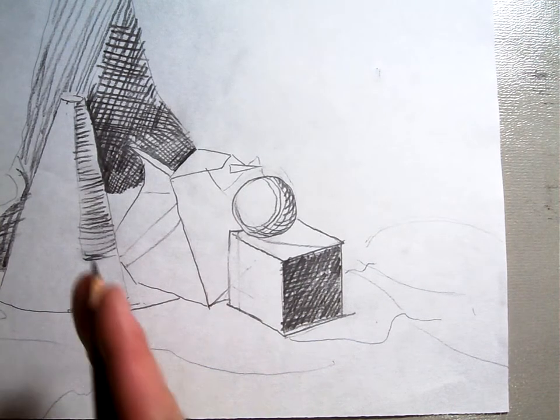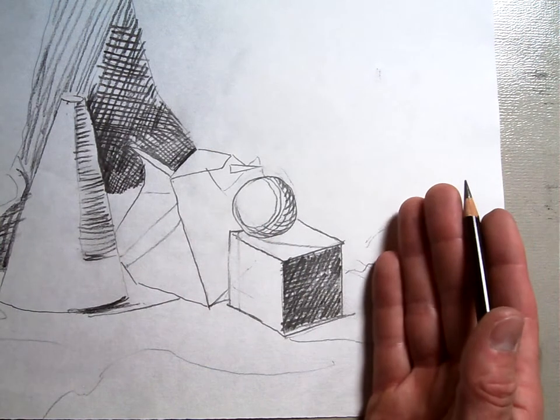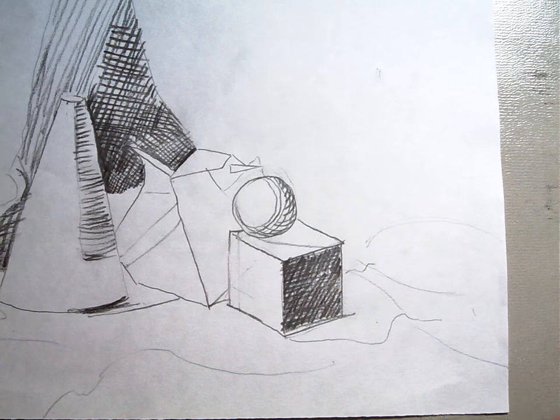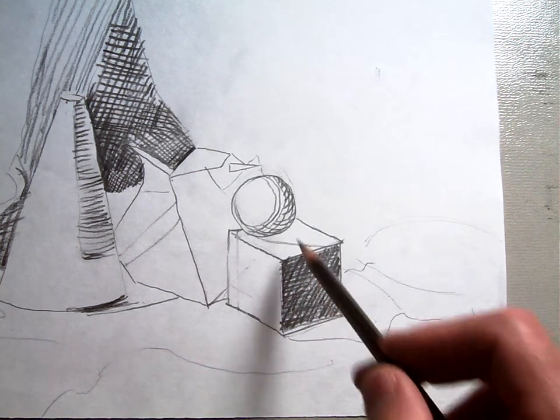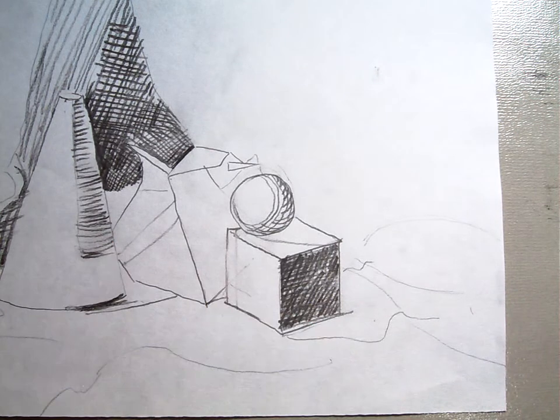They're always going to be on the opposite side of the light, and they're always going to be underneath that object or behind that object. Okay, those are really important shadows. They're usually lighter than the shadows that are on the objects themselves.